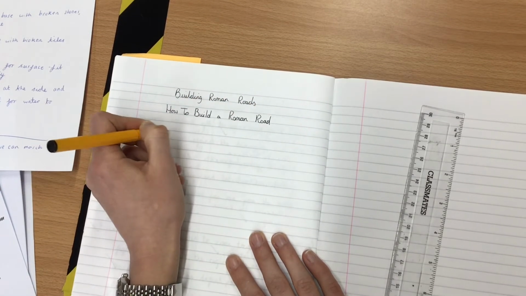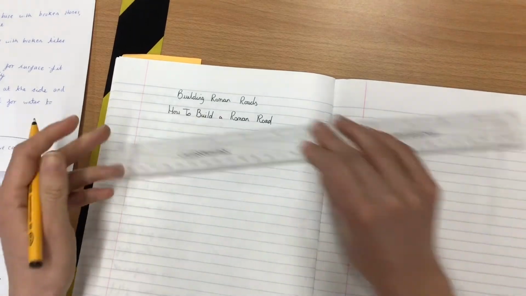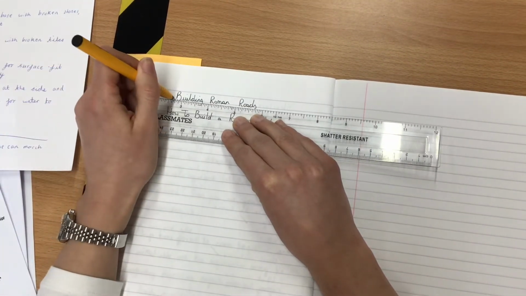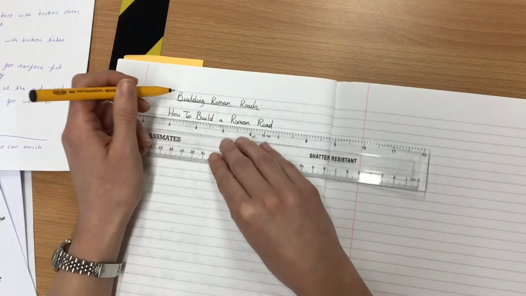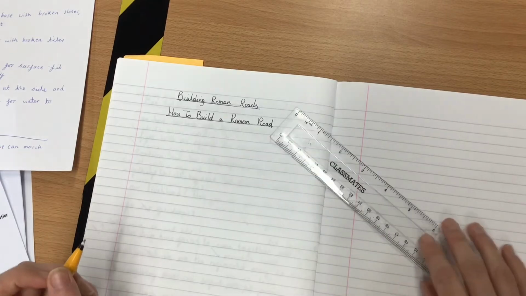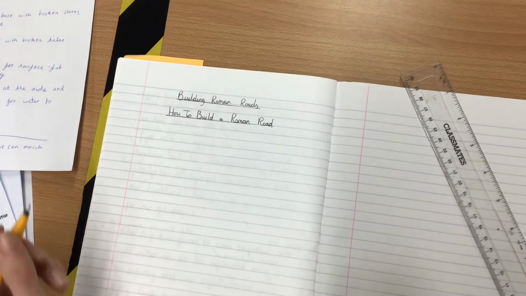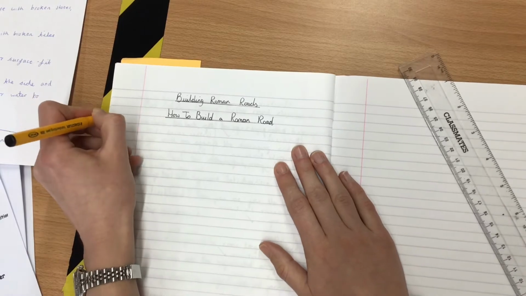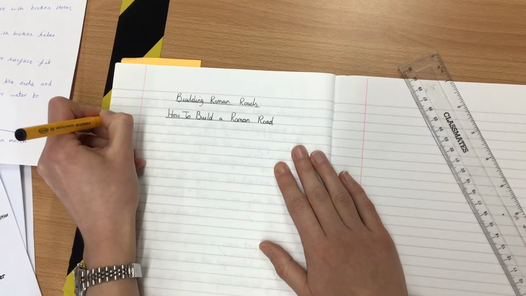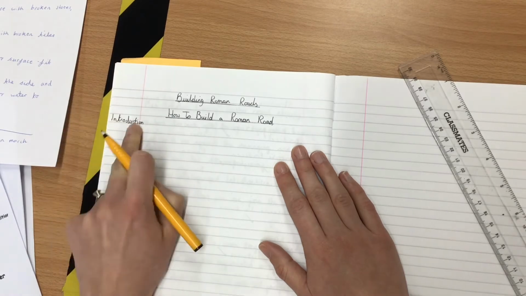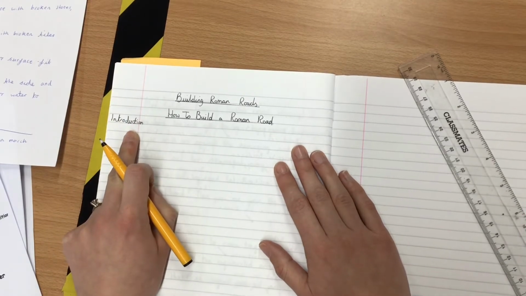Or I might have a question for my title. Want to conquer the Celts? Something like that. Okay, so I must remember, even in a plan, to underline with a ruler. Now the first thing I'm going to think of is my introduction. Okay, so over here in the margin, I'm going to write introduction. So that's the first section that I'm going to plan today.